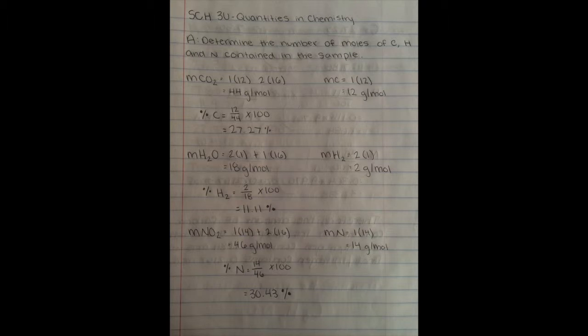the oxygen. So once I find the mass of just those elements without oxygen, I sub it back into the molar mass that I had found and multiply it by 100 to get my percent. For carbon, I got 27.27%. For hydrogen, I got 11.11%. And for nitrogen, I got 30.43%.